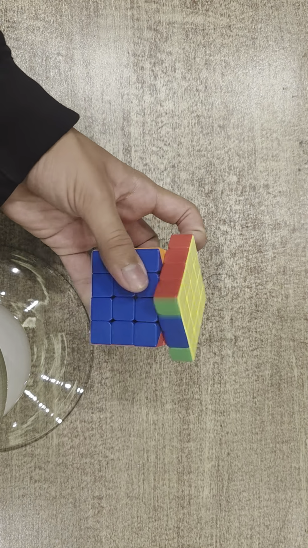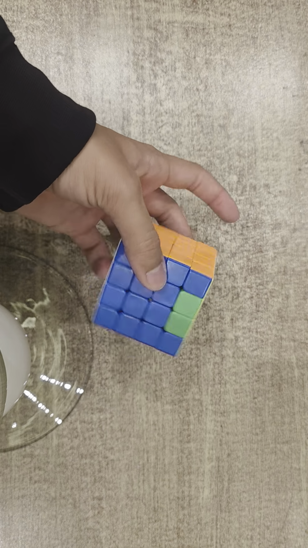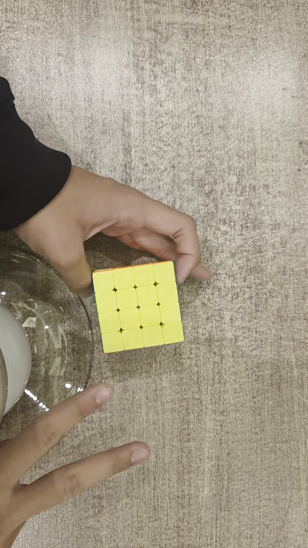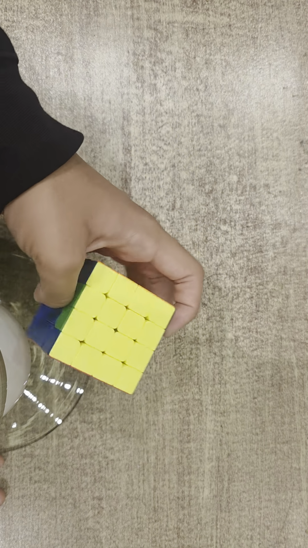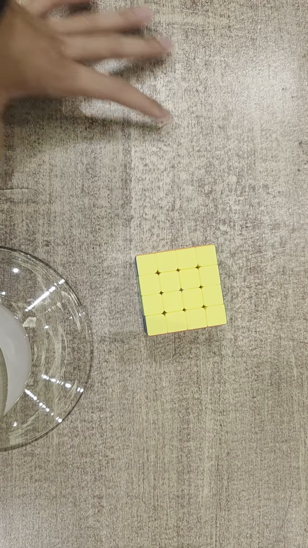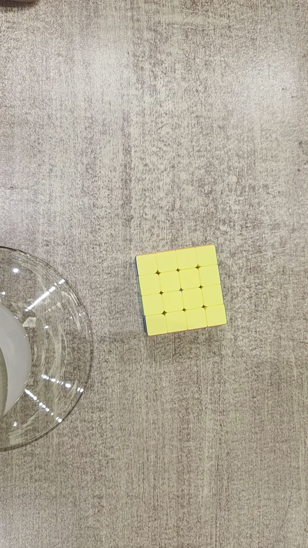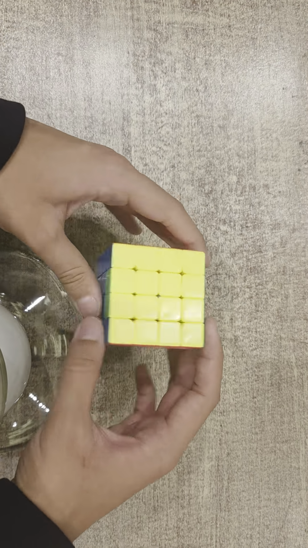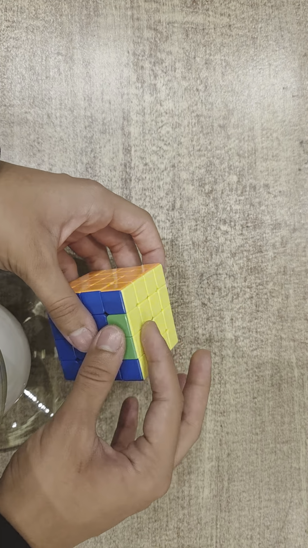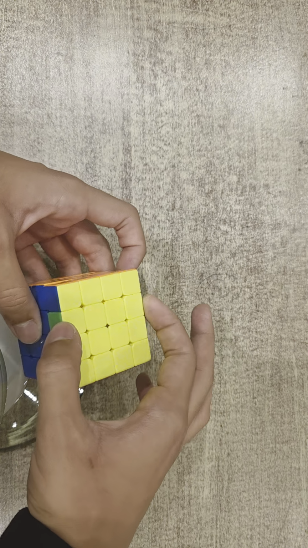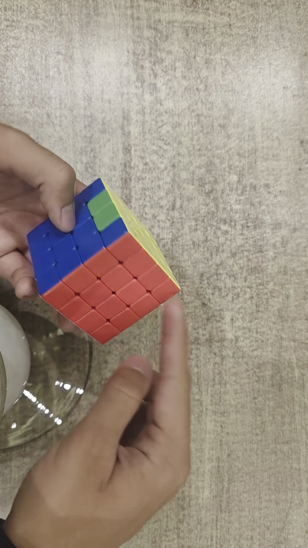So yeah, now let's get into PLL parity, where there are like two cases. One is the opposite one, and the other is the adjacent one, which I'm gonna show you later in this video after this case. So we see that this edge needs to swap with this edge, these two need to swap, and these two are solved.